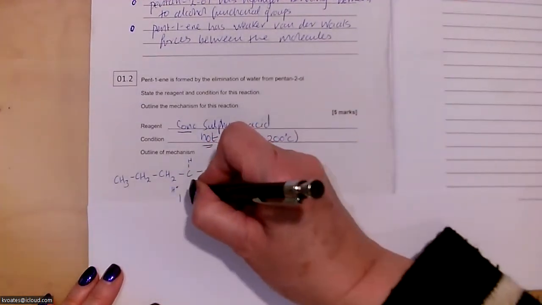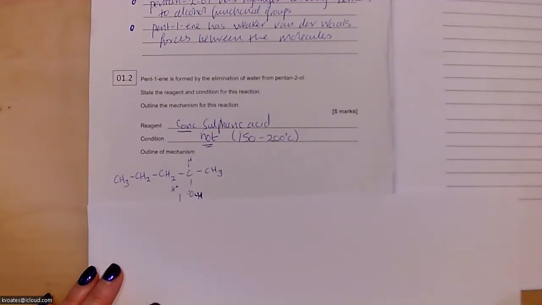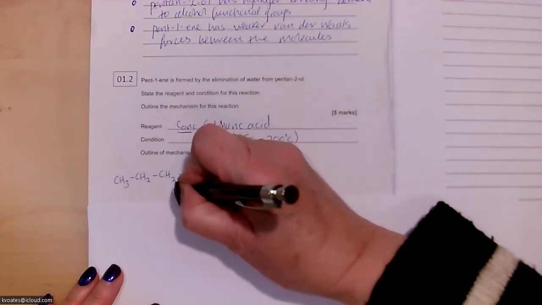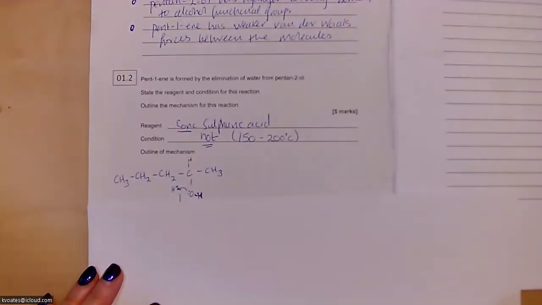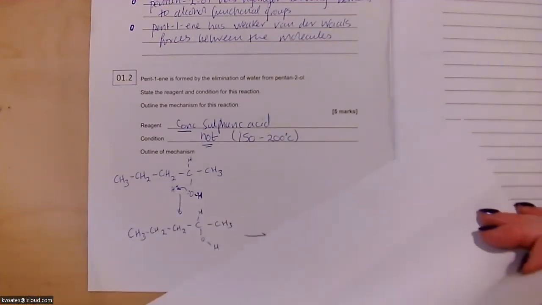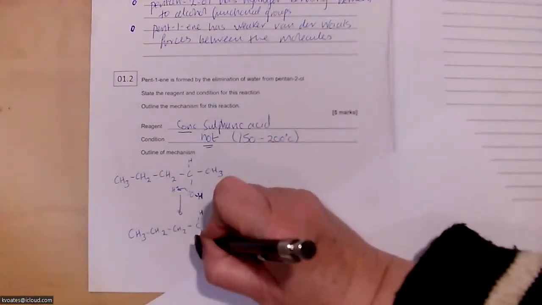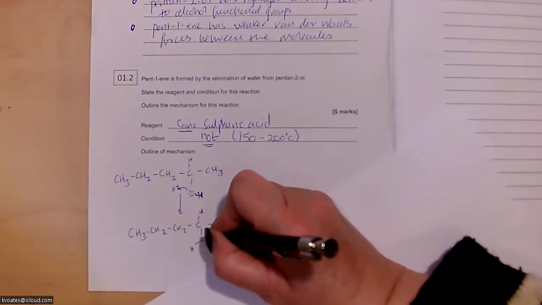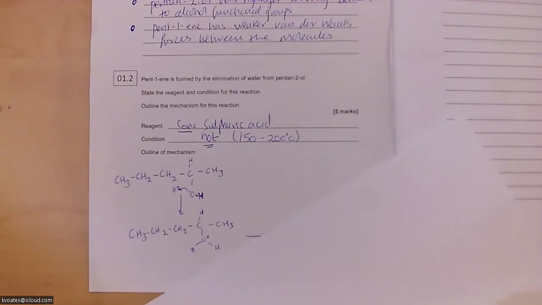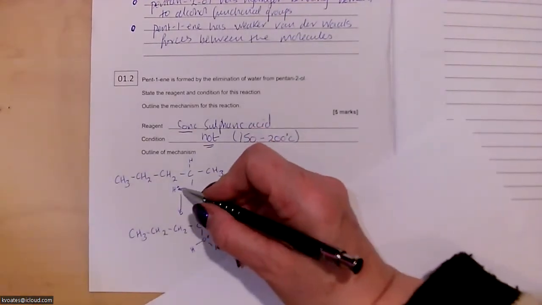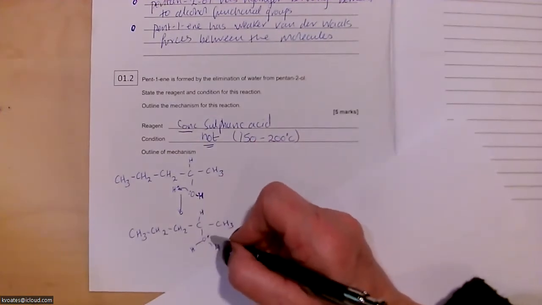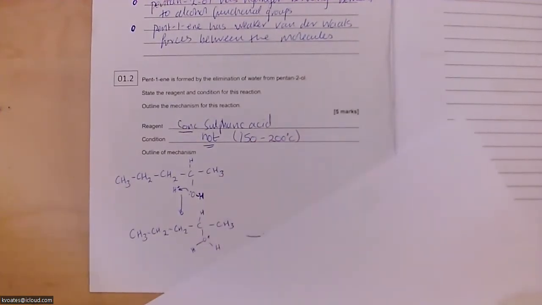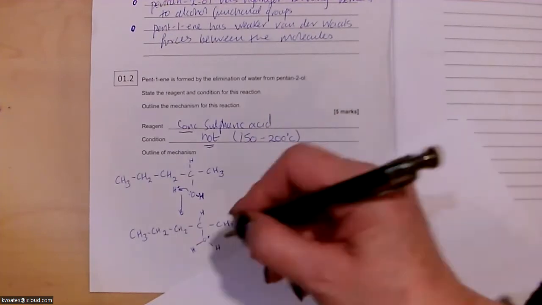The lone pair on the OH, the alcohol function, will donate its electrons to the hydrogen ion, and we will create this intermediate here where we have a positive charge on that oxygen. So we've donated this electron pair, we've made a dative bond, and there's the positive charge on the water.